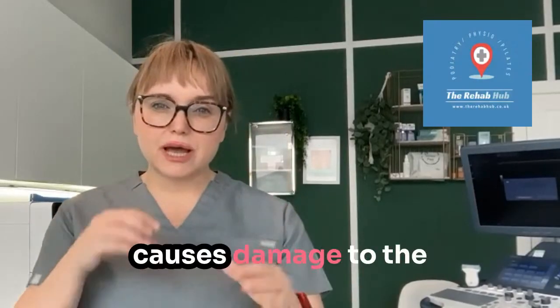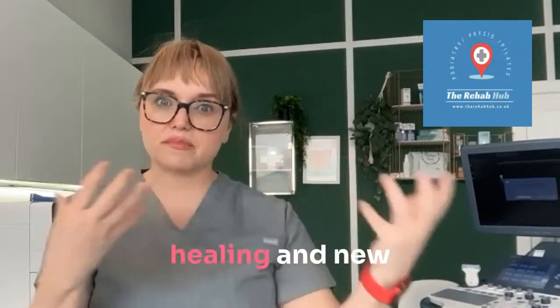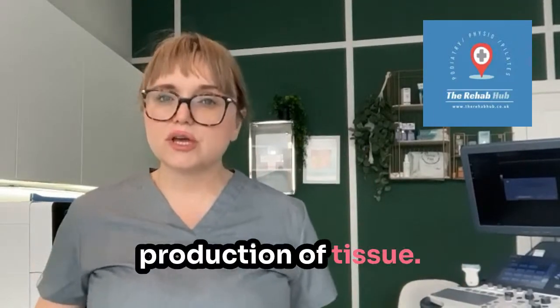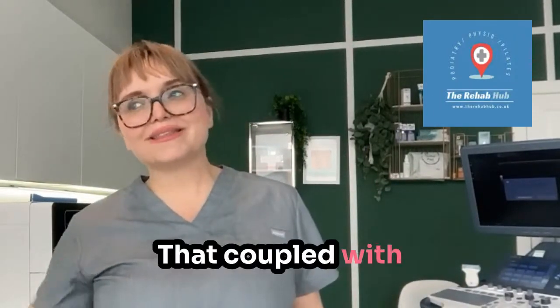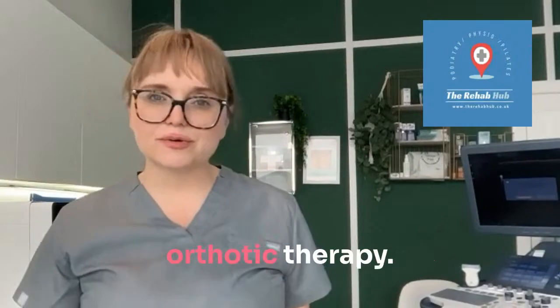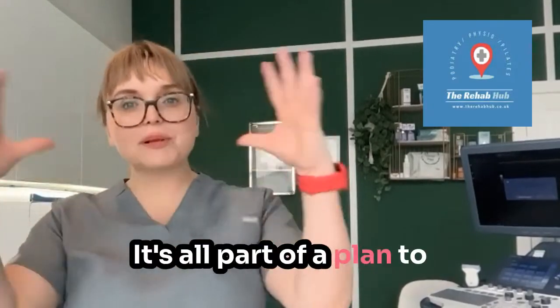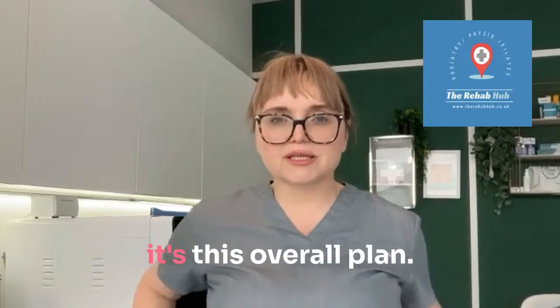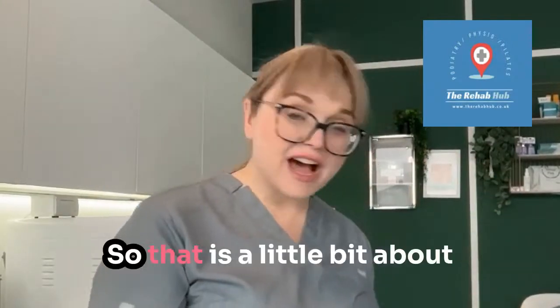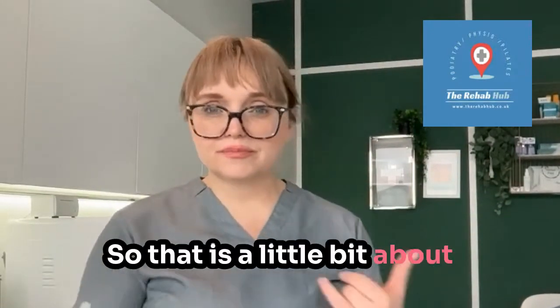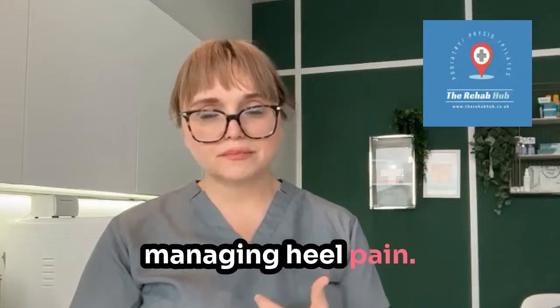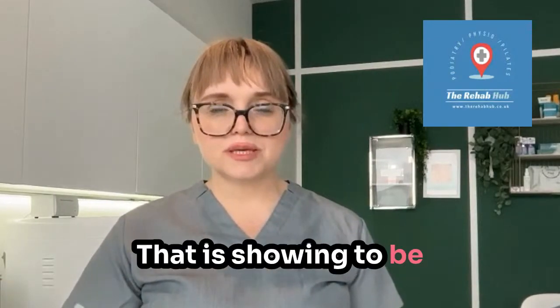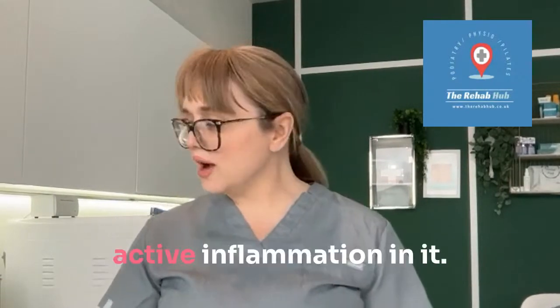Another thing that we would sometimes build in, usually before a steroid injection, would be shockwave therapy. Shockwave therapy causes damage to the tissue to stimulate healing and new production of tissue. That coupled with rehabilitation, possibly orthotic therapy, all part of a plan to help get you out of pain. So it's not one size fits all, it's not just one thing, it's this overall plan. So that is a little bit about managing heel pain that is showing to be plantar fasciopathy, no active inflammation.